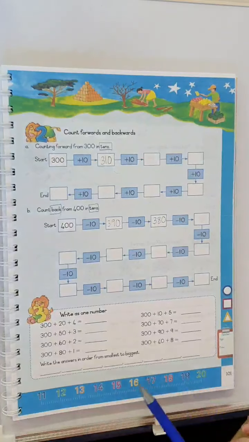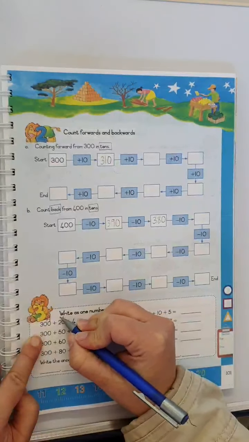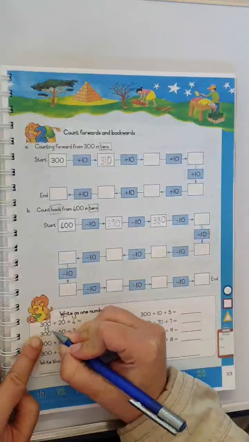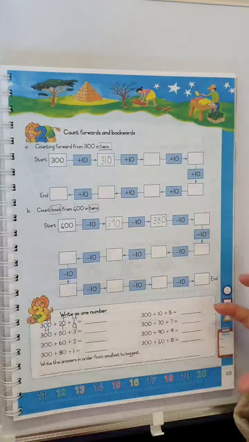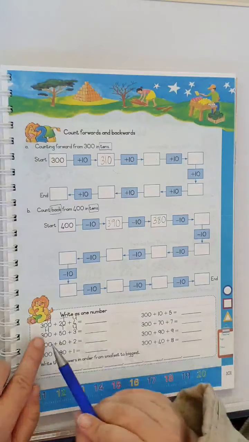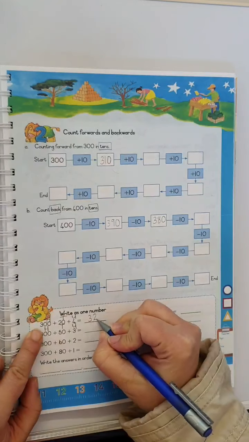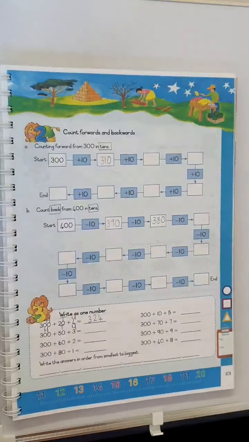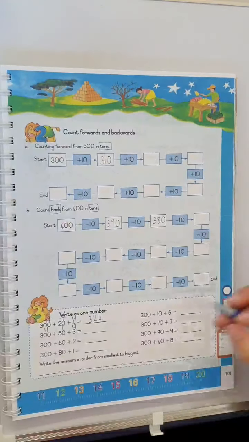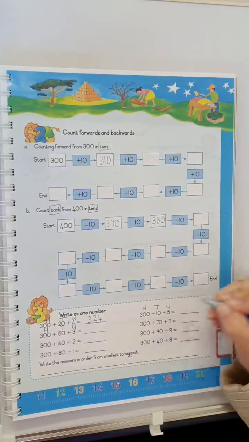At the bottom, again, we have hundreds, tens, units. They've already separated the hundreds from the tens from the units. You now have to take them and add them together. 300 plus 20 plus 4 is 324. So they separated already. You don't have to separate them. You just have to add them together. Each one has hundreds, tens, and units.